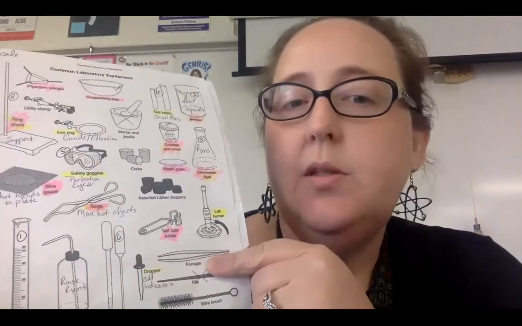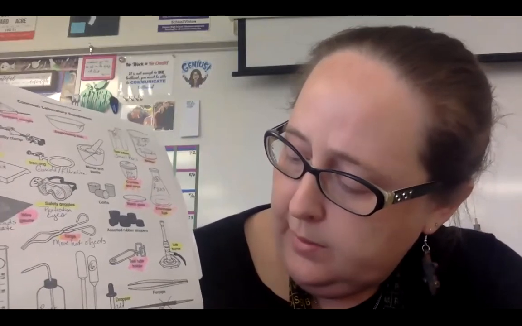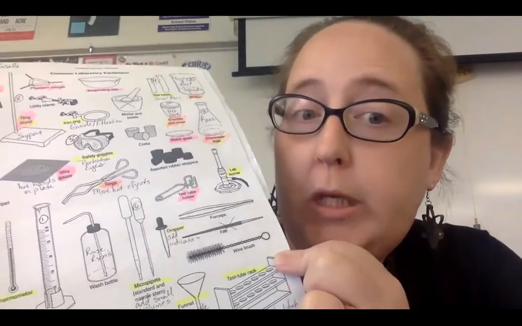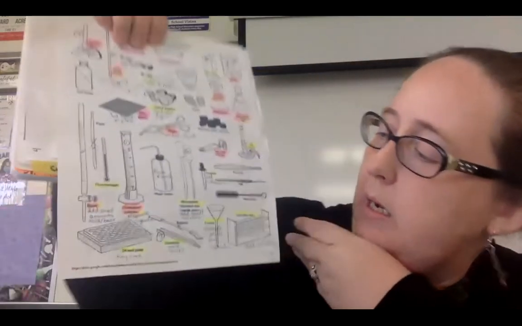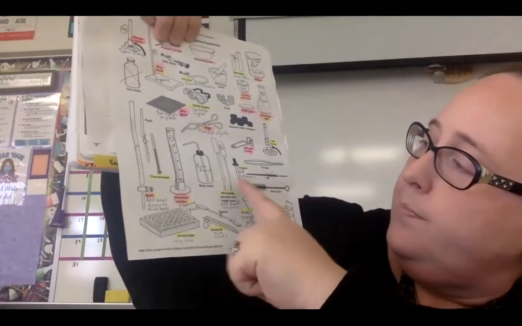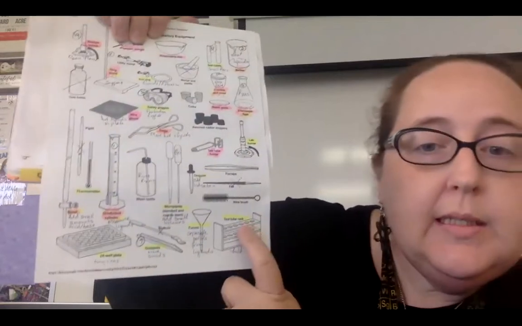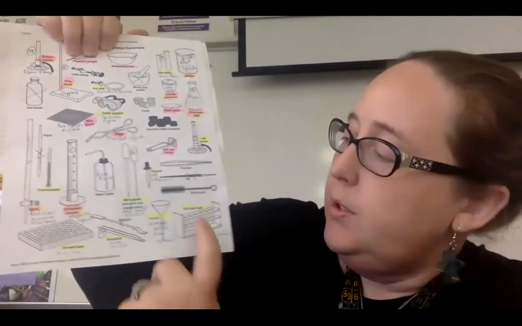Forceps, don't use them very often, but you would pick up something like little metal pieces and move them. We don't use the file. Wire brush is really just for cleaning, like pipettes or not pipettes, for cleaning test tubes. Let's see if I can do this a little better. Obviously, a test tube rack is used for holding your test tubes.